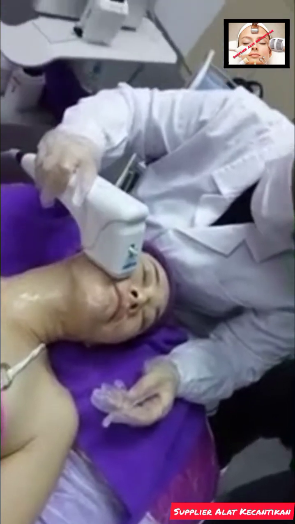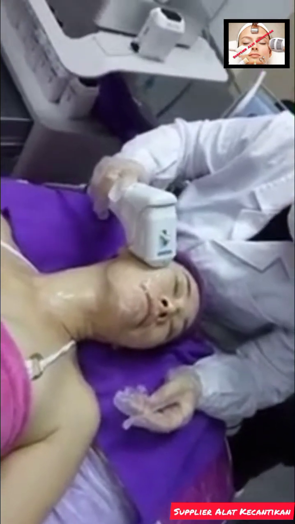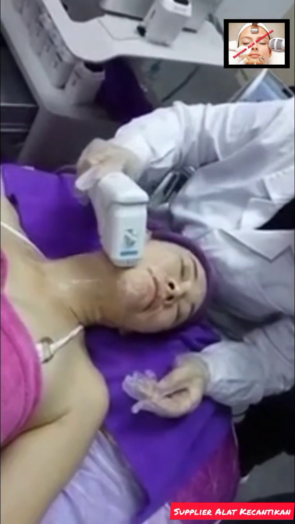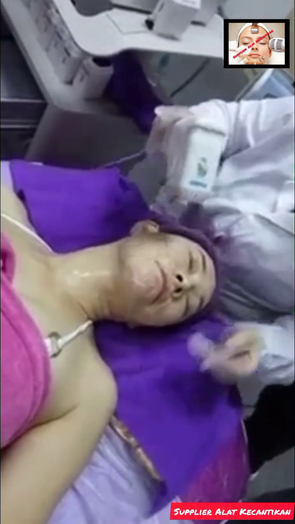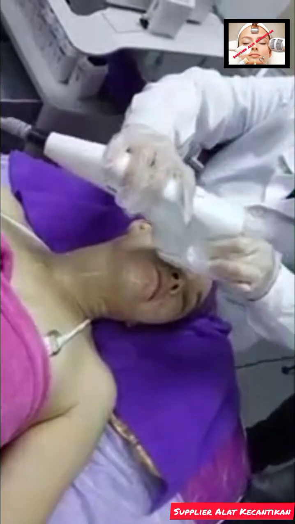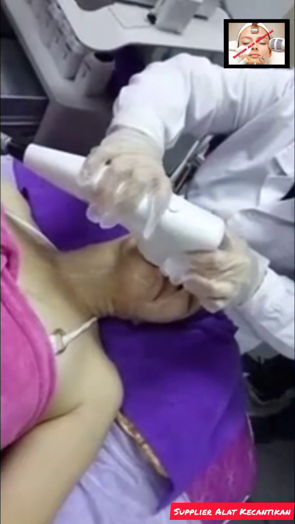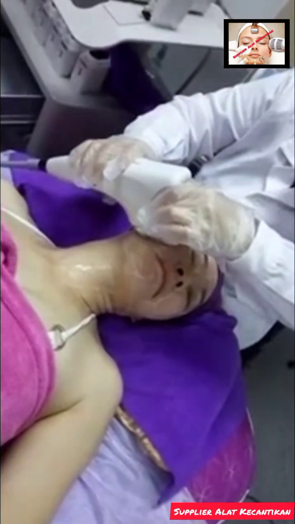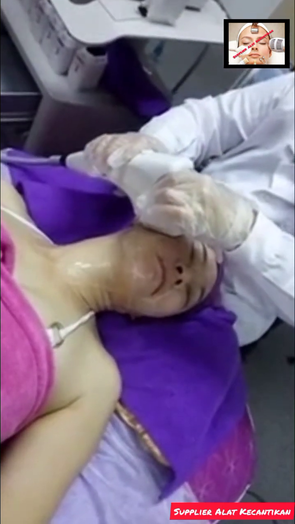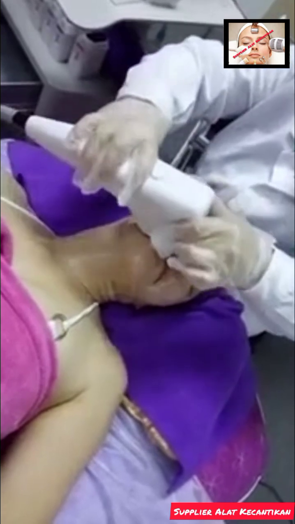So that's another reason to increase the power setting of the device, and therefore you're able to increase the overall treatment intensity, maximizing the results.